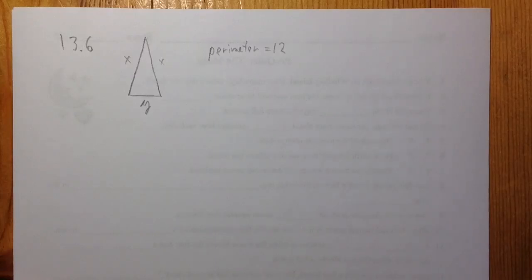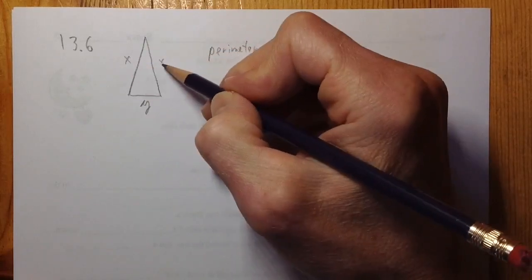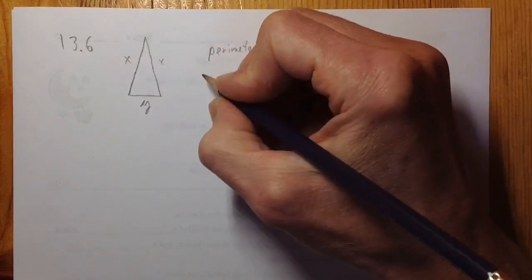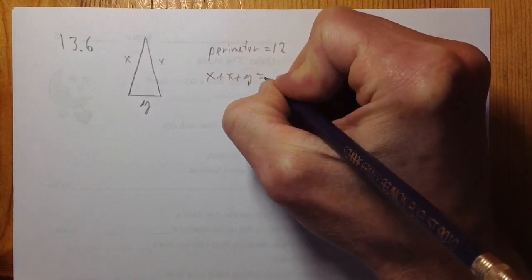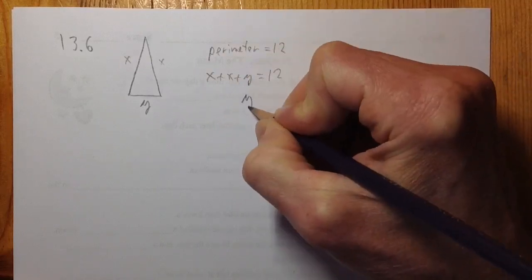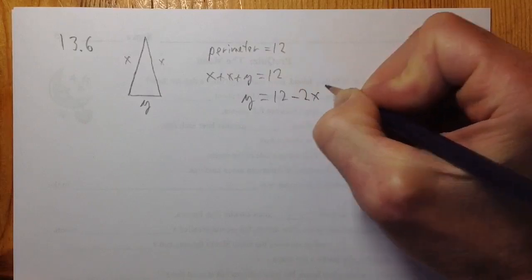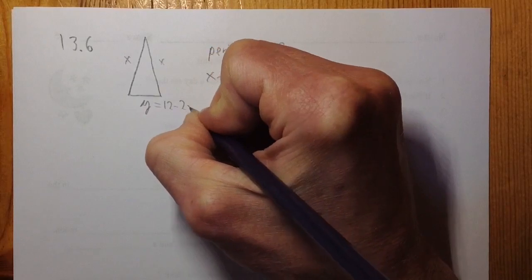All right, let's do problem 13.6. Here we have an isosceles triangle, which means two sides the same, x and x. Call the bottom y. The perimeter is 12. If the perimeter is 12, that means x plus x plus y equals 12, or y is 12 minus both those x's. Okay, so we can write that here. y is 12 minus 2x.